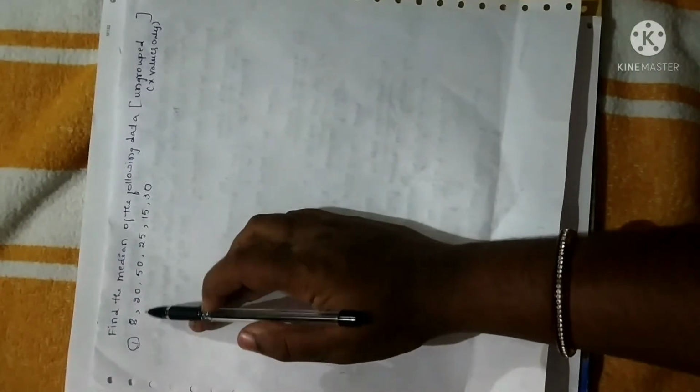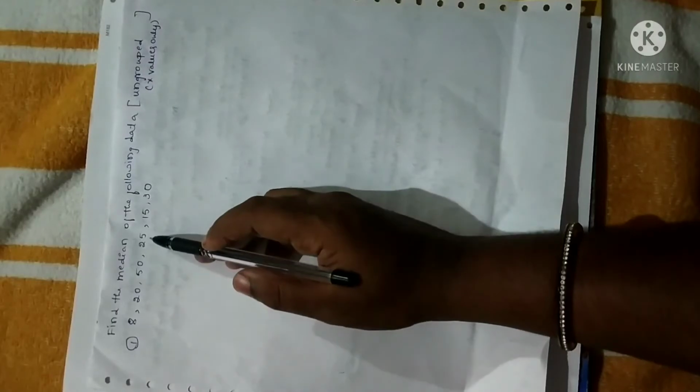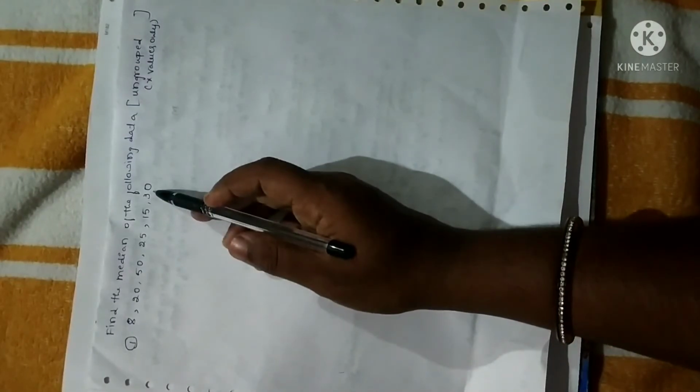So here is the problem. Find the median of the following data. Clearly it is ungrouped data, right? As I already told you, ungrouped data in the sense only x values are given. So the problem given is 8, 20, 50, 25, 15, 30. We have to find the median of the given data.